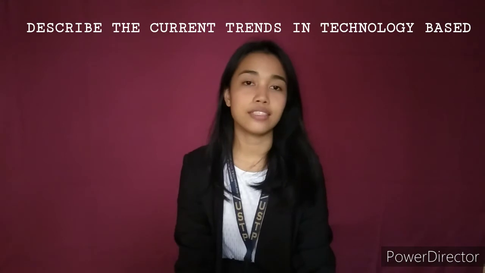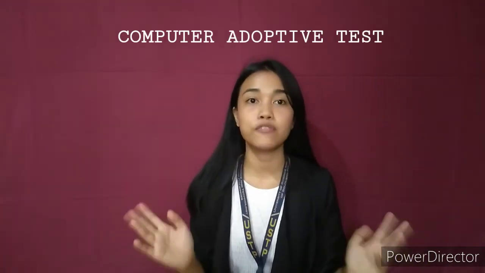Describe the current trends in technology-based assessment and learning. Technology is used to increase the efficiency of education in teaching, learning, and assessment. Having computers and other technological machines related to education promotes the development of learning. In the 21st century, assessment technology is already involved and helps to focus on the growth and development of the learners. One example of the current trends in assessment and learning is using the computer adaptive test.